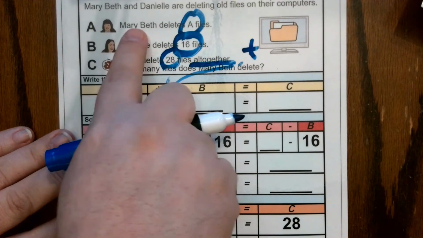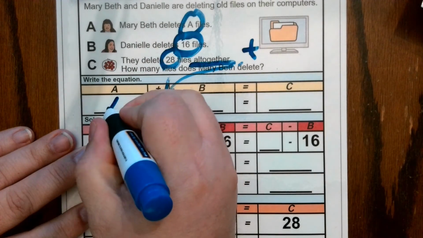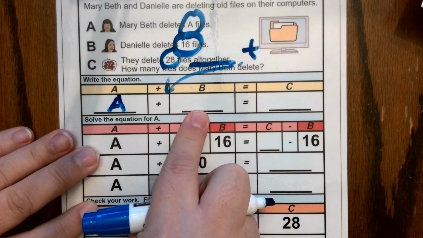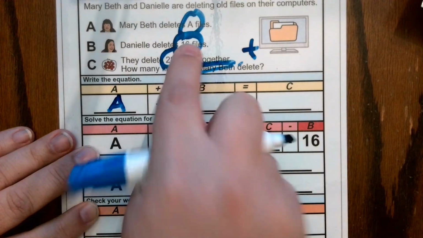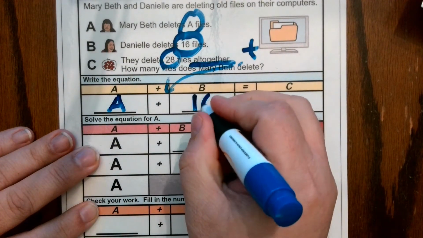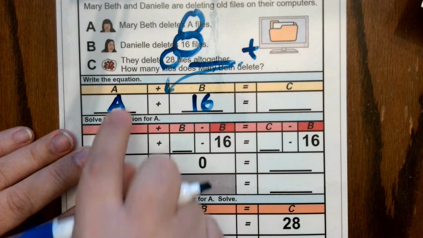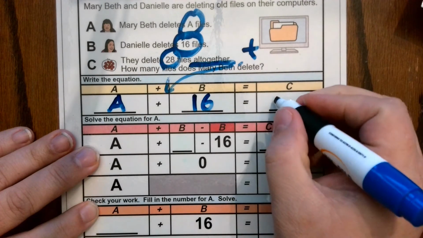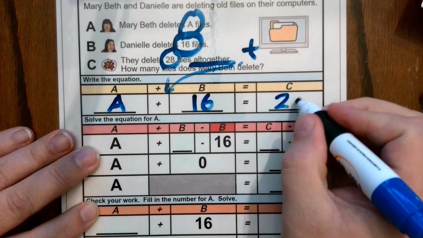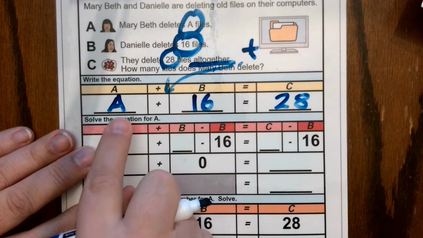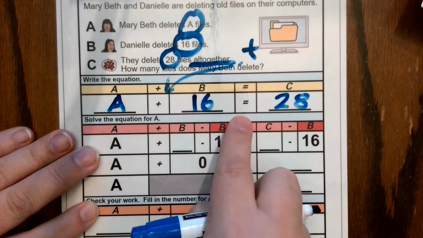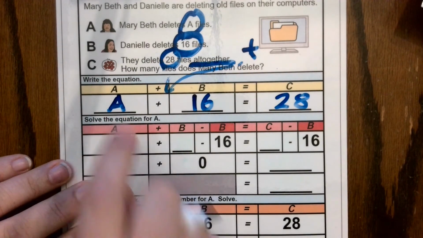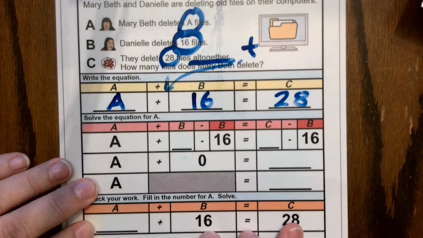So A is A. So I'm going to write an A. What goes under the B? B is 16. I'm going to write 16. And C tells us how many, and it's already got the number for us, 28. So I put 28 right here. So A plus 16 equals 28. That's our equation. We're missing one of the numbers. That's what we have to figure out.